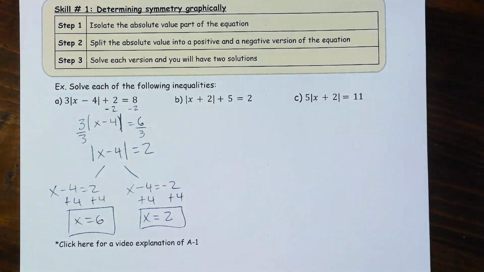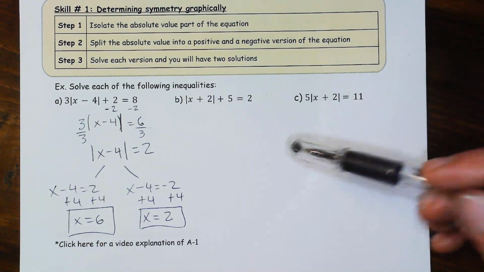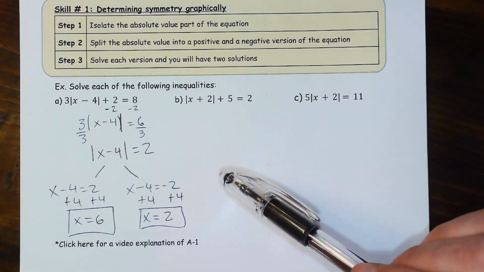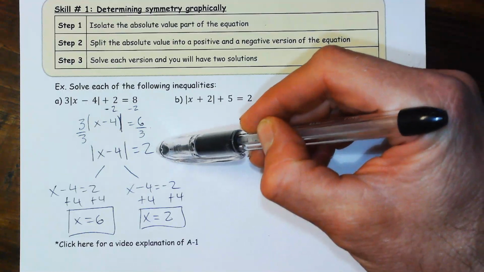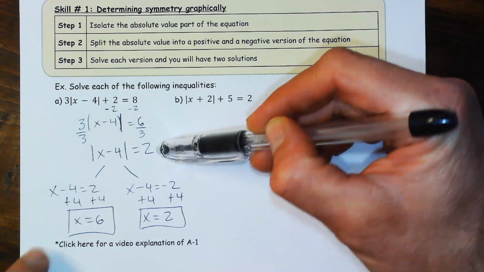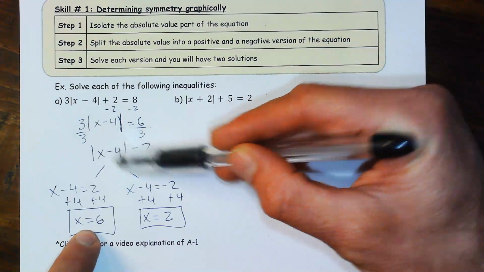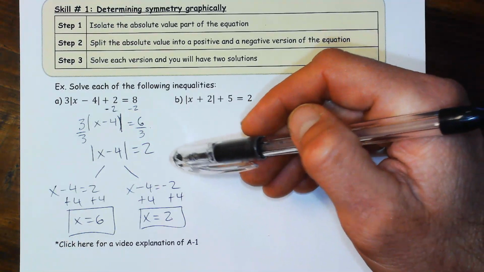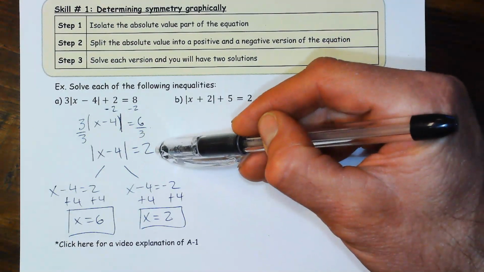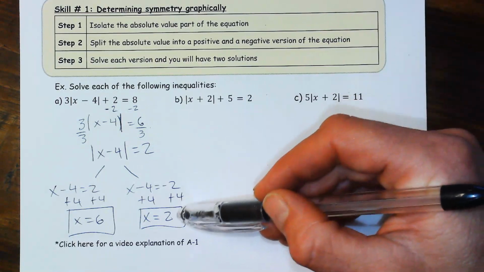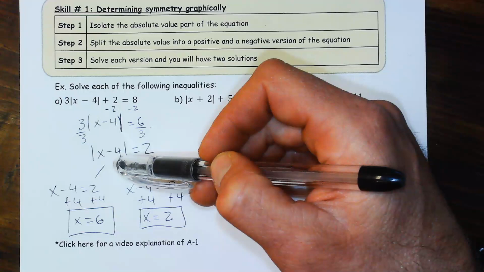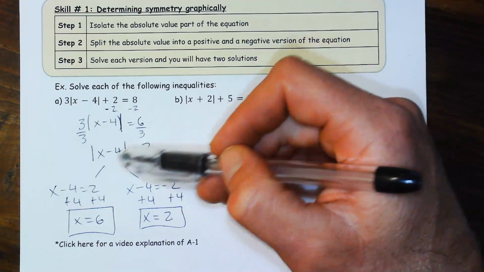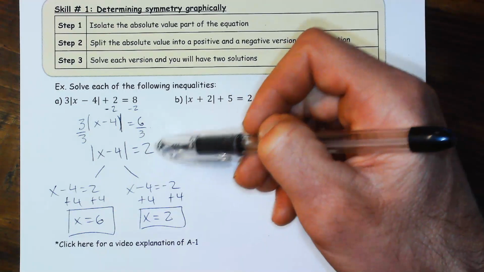Now, I promised earlier that I would talk a little bit more about why these things work. Rather than going all the way up to the original equation, I'm just going to go back up to this one and check my work. If I plug in a 6 here for x, I get 6 minus 4, which is 2, and the absolute value of 2 is 2, which makes my equation true. On the other hand, if I plug in 2, I would get 2 minus 4, which is negative 2, and then the absolute value of negative 2 is also 2, making my equation true.